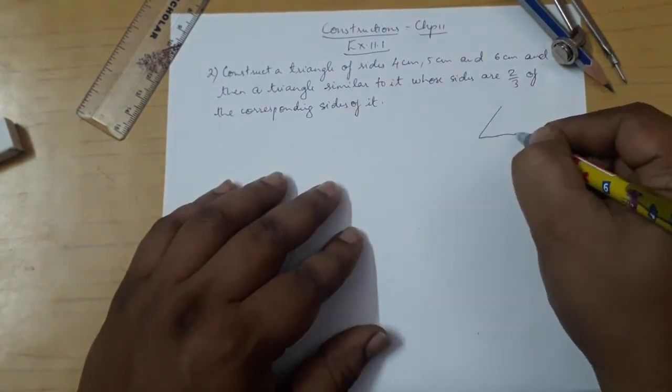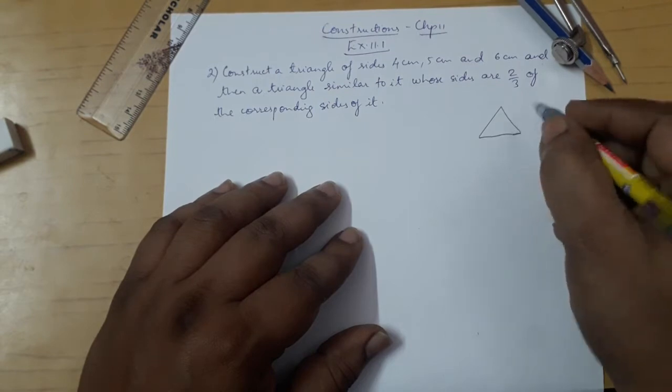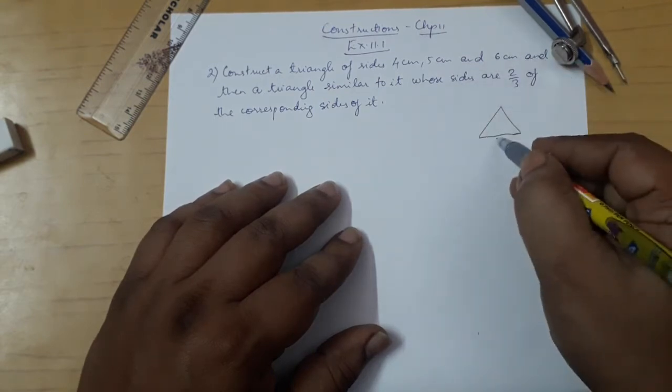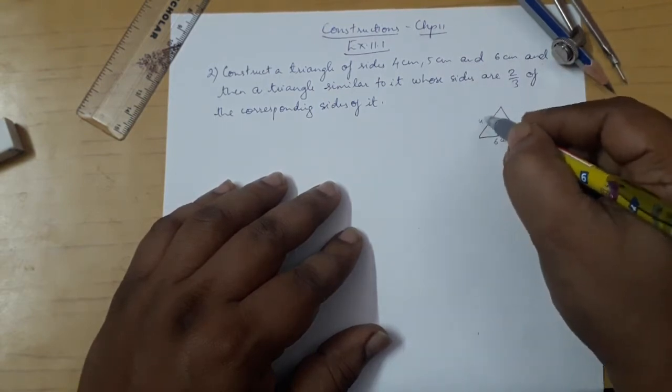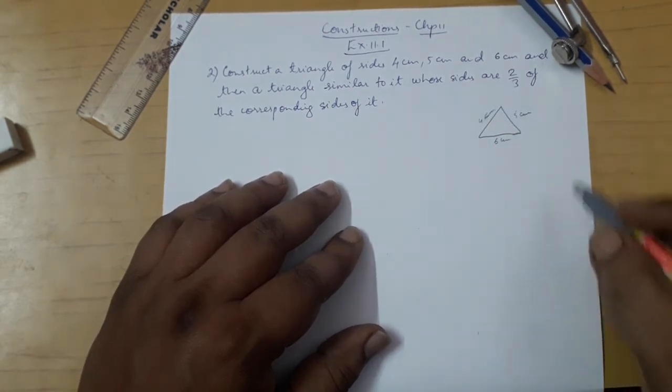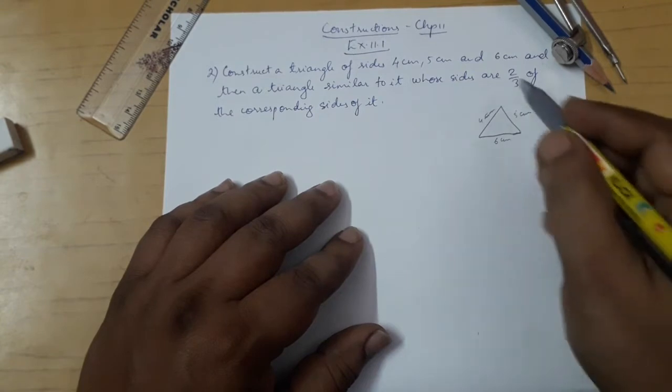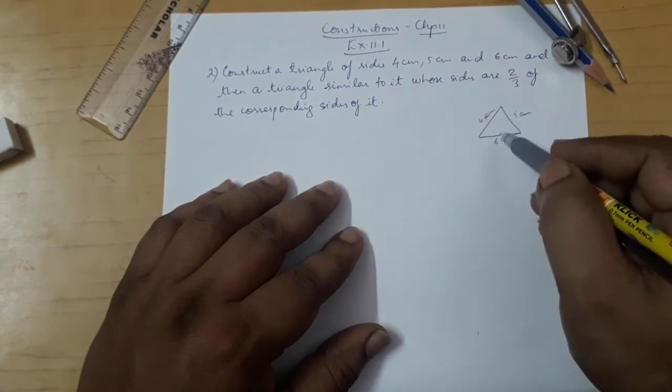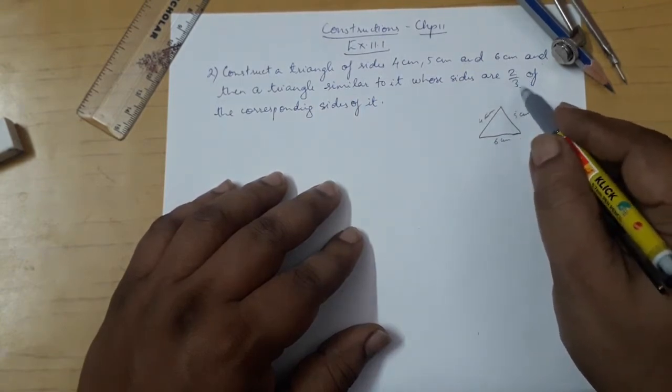This is the triangle we need to construct. Okay, just a rough triangle. Say 4, 5 and 6. So let's say this is 6 centimeters, this is 4 centimeters, and this is 5 centimeters. Now after we construct this, we need to construct a triangle that is similar to this triangle whose sides are 2 by 3 of the corresponding.